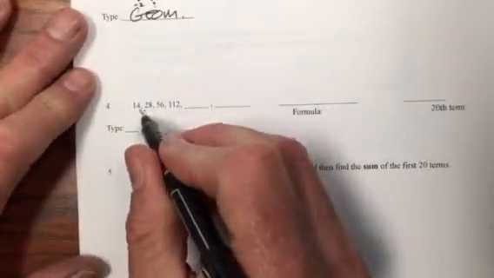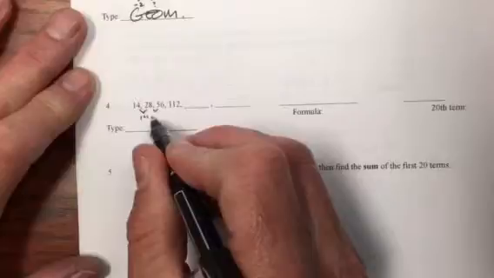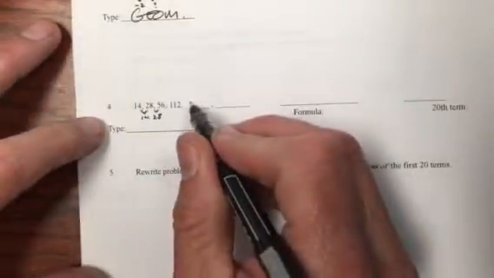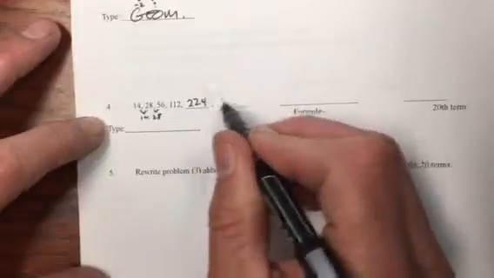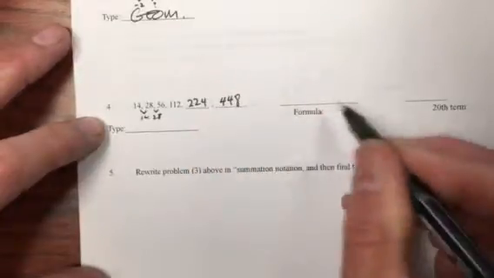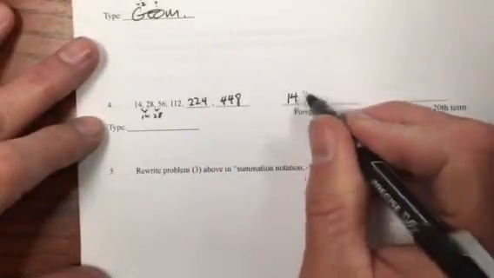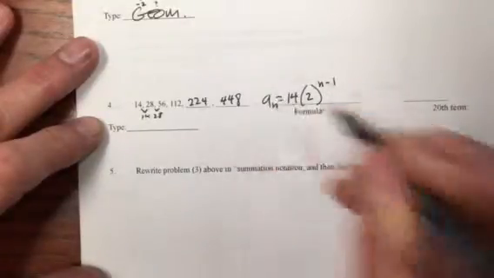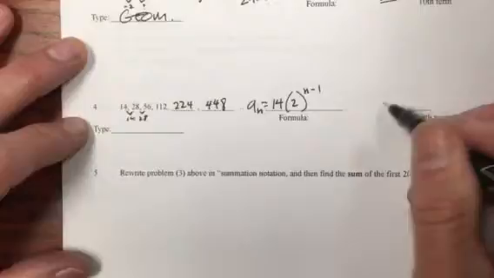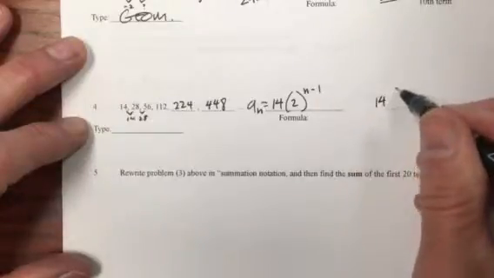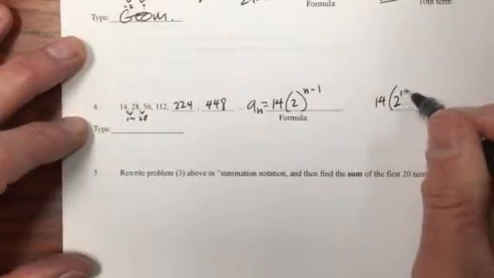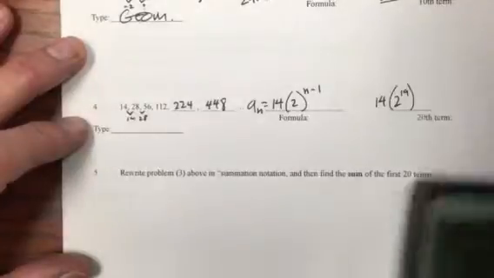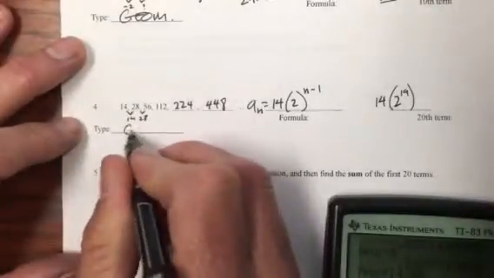All right. This next one, this one is going up by 14. That's going up by 28. That's a multiplier. This is multiplying by 2, so it's going to be 2, 2, 4, and 4, 4, 8. And the formula then is 14 times 2 to the n minus 1. That's my a sub n. And my 20th term then is going to be 14 times 2 to the 19th. Oh, and the type here is geometric.